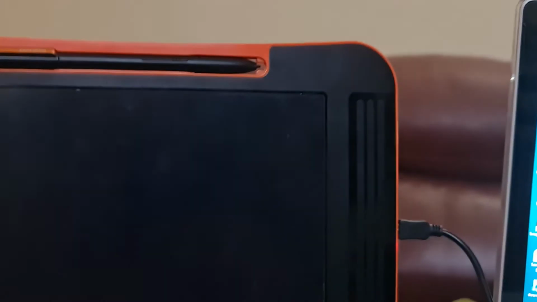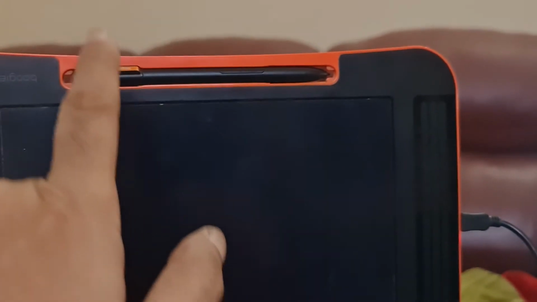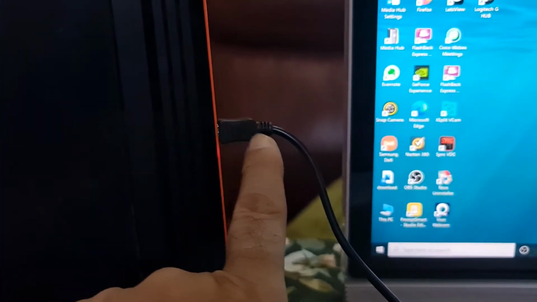Hello. Now I'm going to show you how to make a whiteboard presentation from your Boogie board. I'm going to just flip the camera and you will see the connection. So this is the Boogie board here. It has got a stylus here and it is connected with its cable to my laptop here.